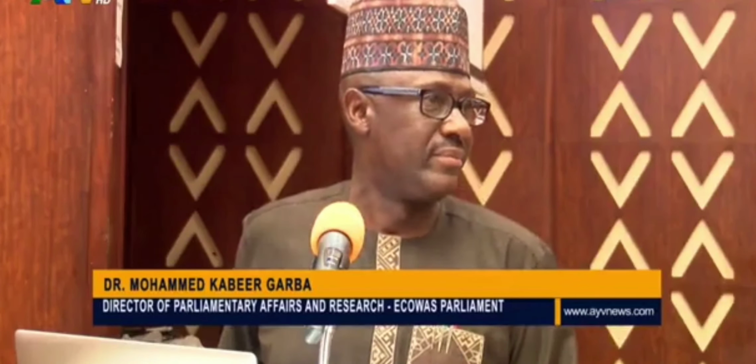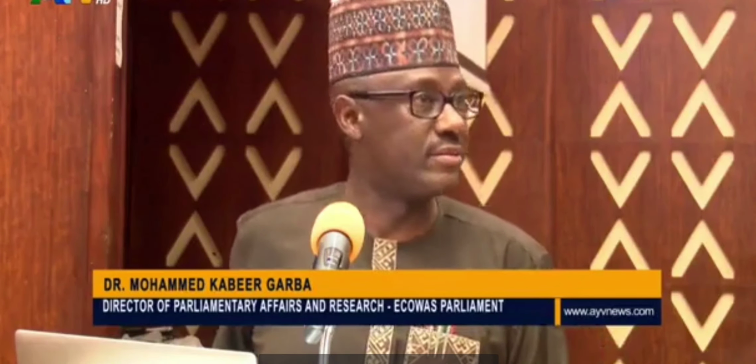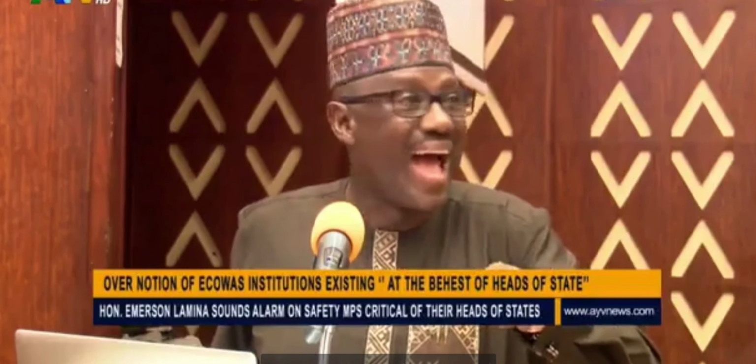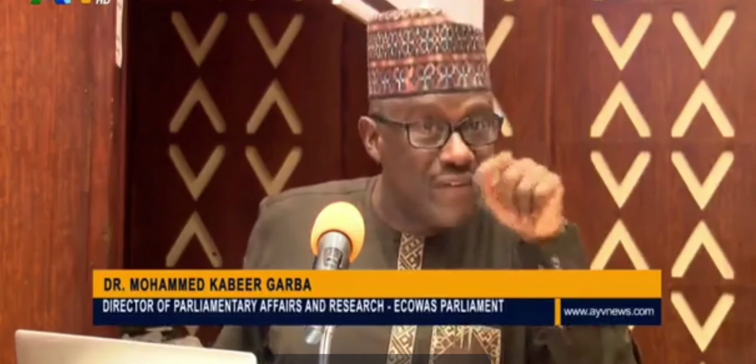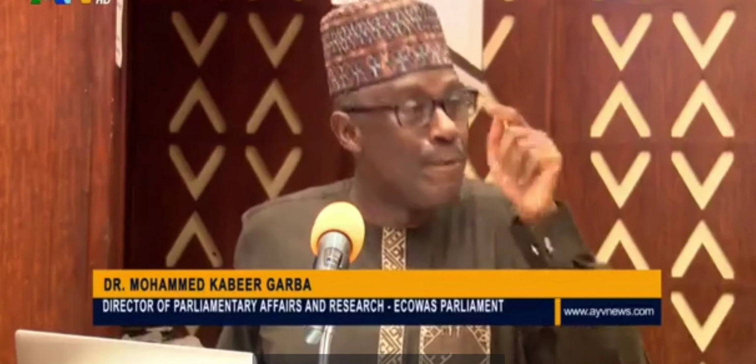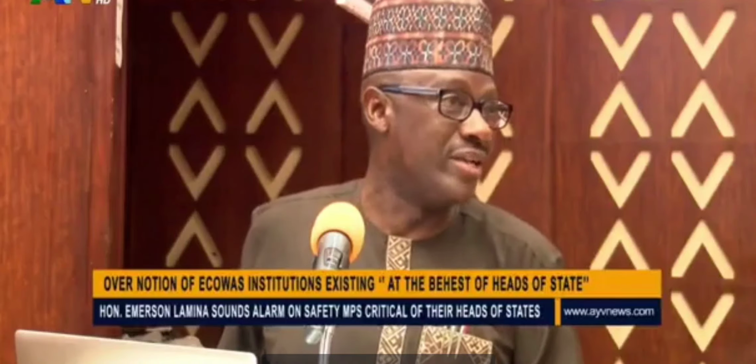institutions of ECOWAS are established by the heads of states. So the truth of the matter is that we are here at the behest of the heads of states. This is the truth. They establish us. They determine where our powers will stop. So that is a very important point that I think I must make in this induction training, so that it will help us in the next 3.5 years in whatever we intend.